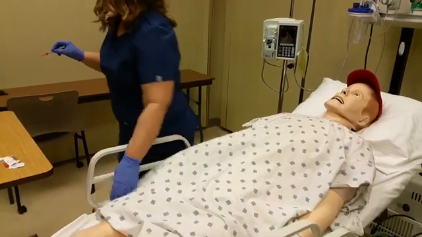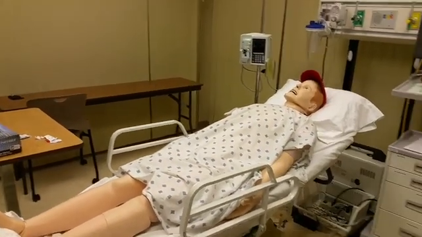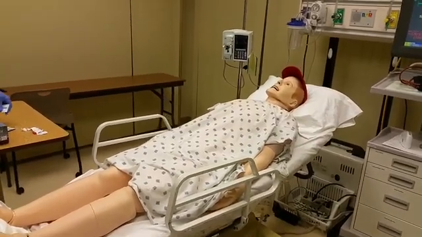And Sharps container again. As I put this in the Sharps container, I'm going to come over to the other side of the bed to give my IM injection in that left upper arm.